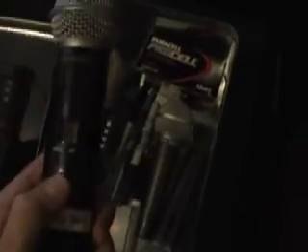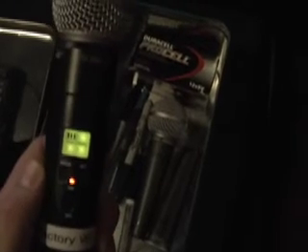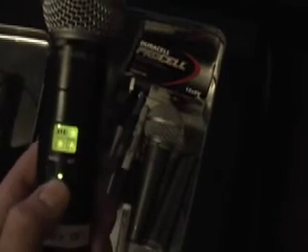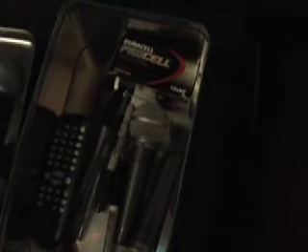Same thing with the other wireless, the handheld. You can check it right here, and it'll tell you. And that's got 3 as well, so you're fine. The other mics are corded, so they get wired into the stage. And you got your DVD remote, got some pens, all that good stuff.